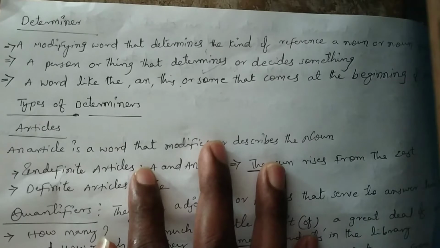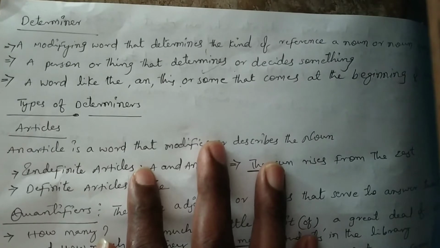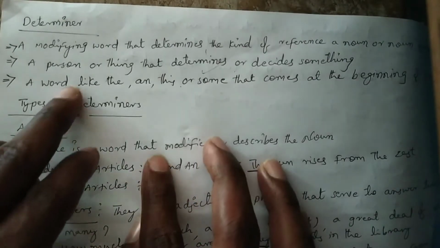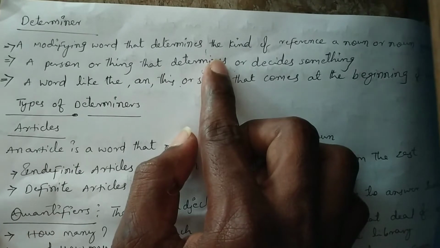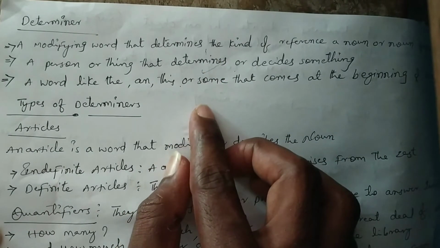Today I would like to explain about determiners. We can use determiners before the beginning of the noun phrase. If you see the definition, a modifying word that determines the kind of reference of a noun or a noun phrase.